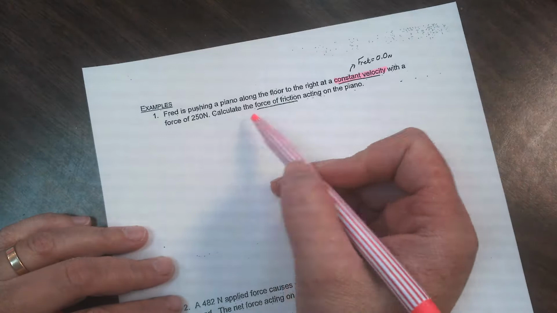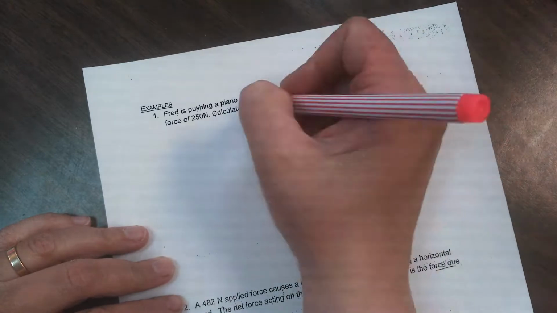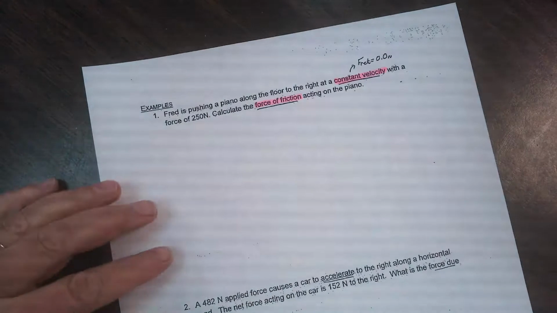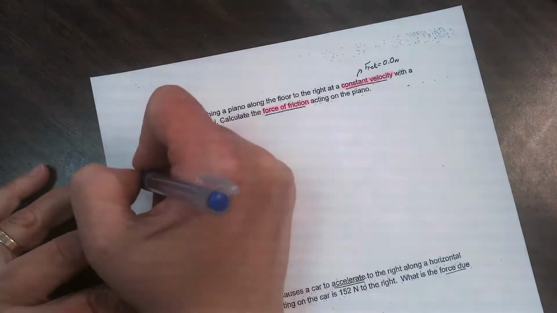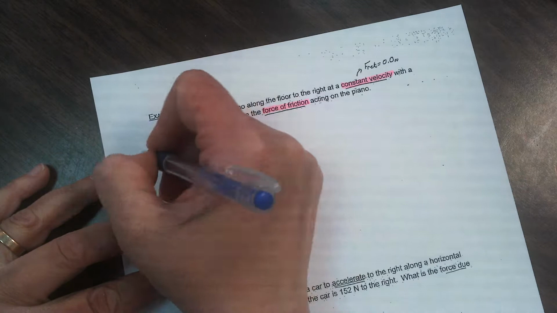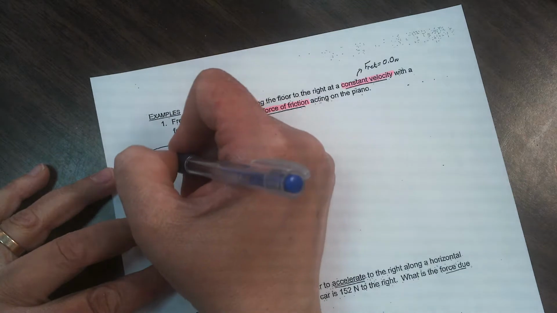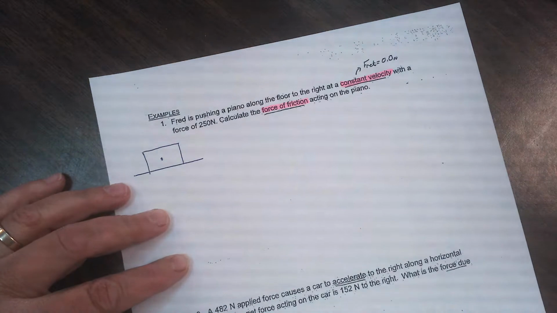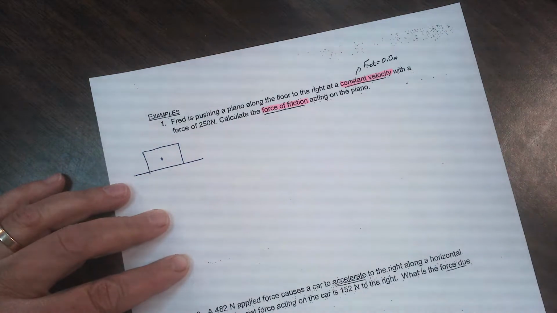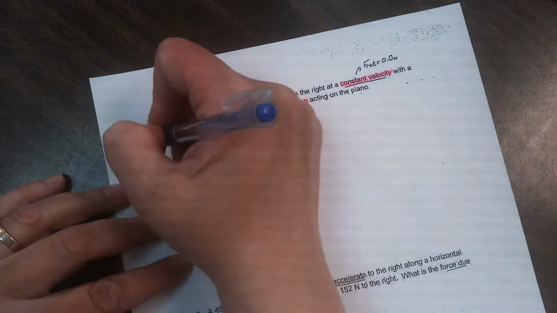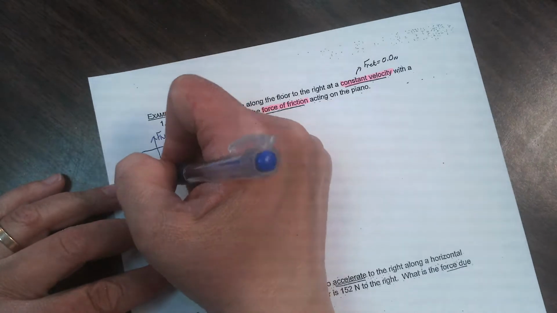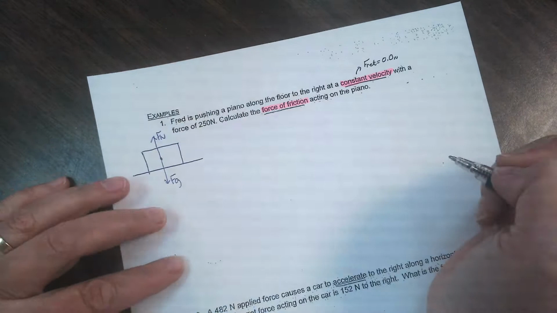In here, it's asking us to calculate the force of friction. So draw the picture. Here's our fancy piano with the center being identified. The piano is neither levitating nor going through the floor, so force normal and force gravity must be equal.